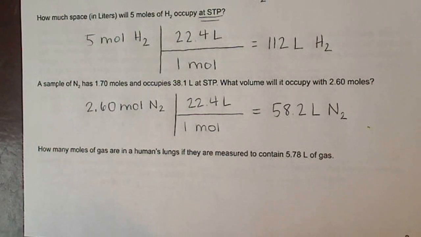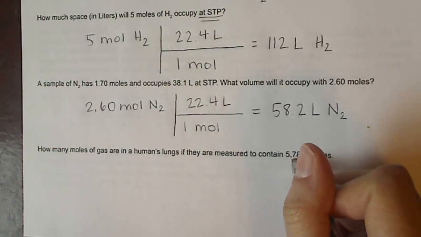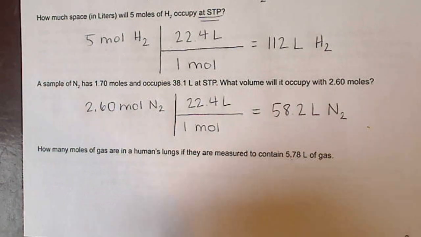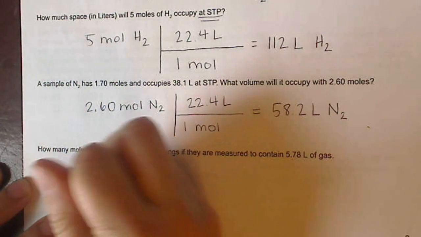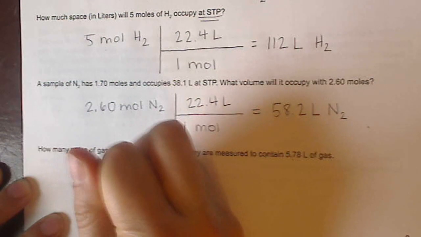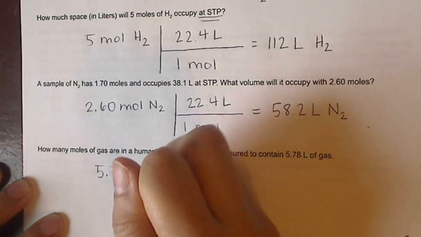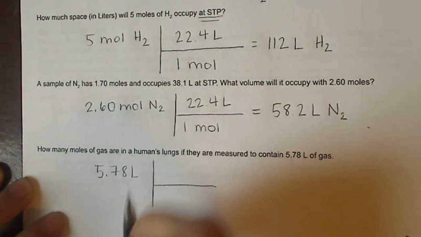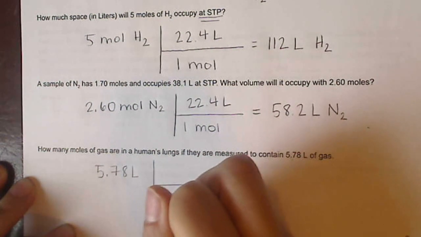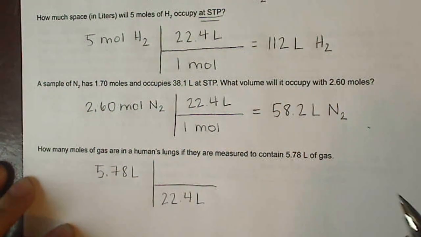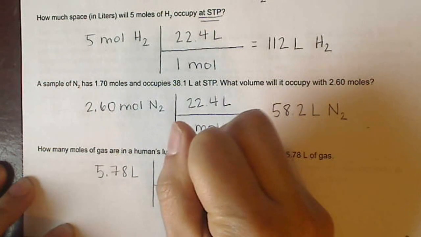Last one. How many moles of gas are in a human's lungs if they are measured to contain 5.78 liters of gas? Again, we're going from liters to moles. So I have 5.78 liters. I'm in liters right now, so I need to cancel out liters on the bottom. So that's 22.4 liters of gas at the bottom for every 1 mole.